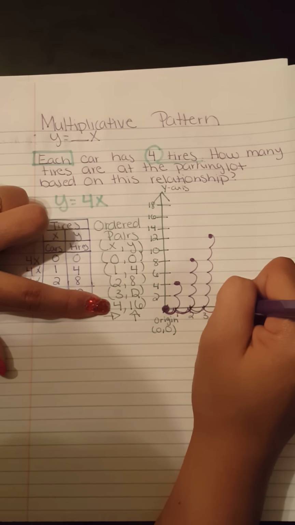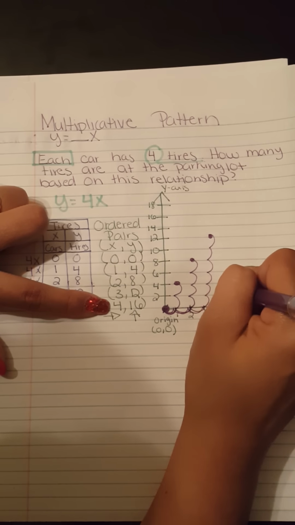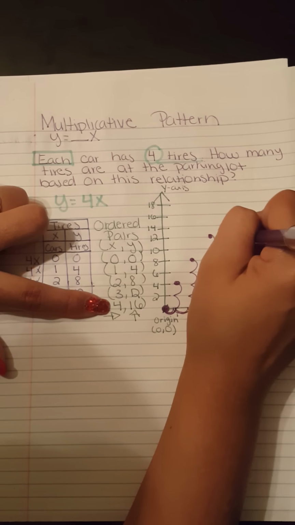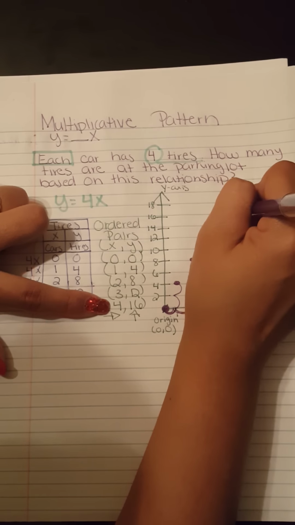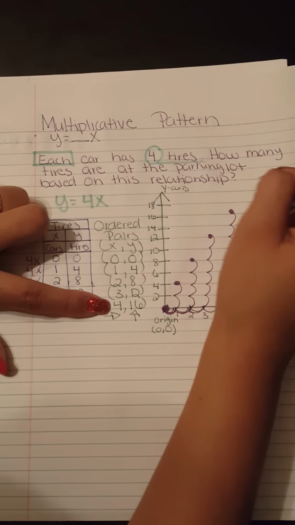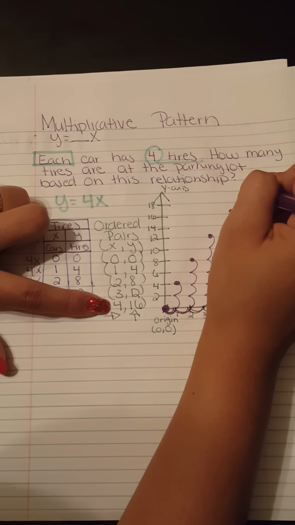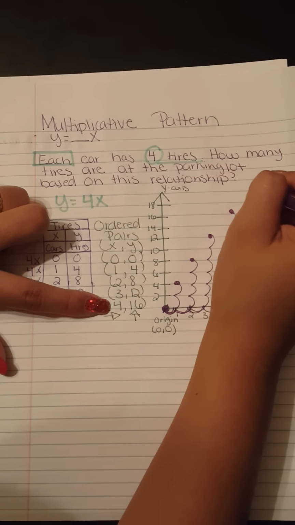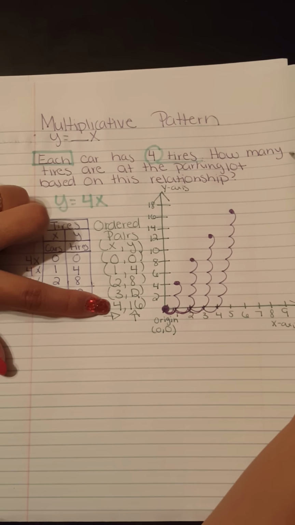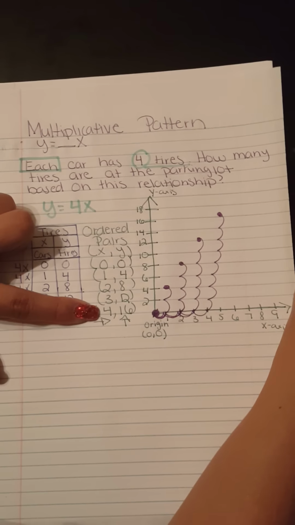4, and then 16. 2, 4, 6, 8, 10, 12, 14, 16. Can you predict where the next dot would go? If you're saying it goes somewhere around here, you're right. What about the next one? Maybe somewhere over here? What about the next one? Maybe somewhere up here? You can't even see my pencil anymore because I'm off the paper.